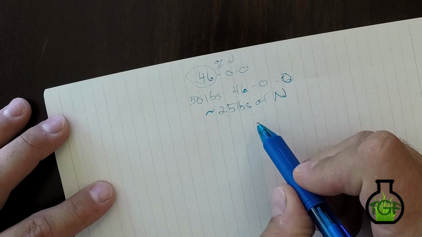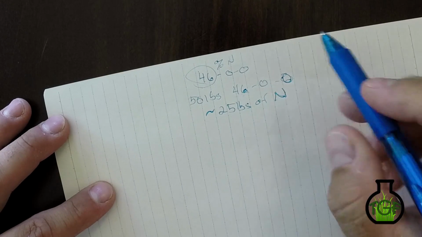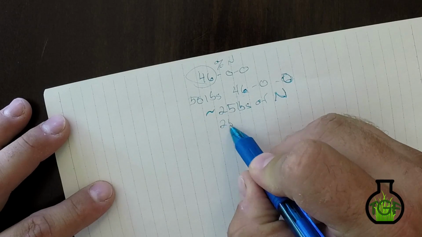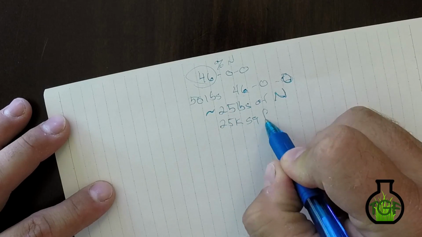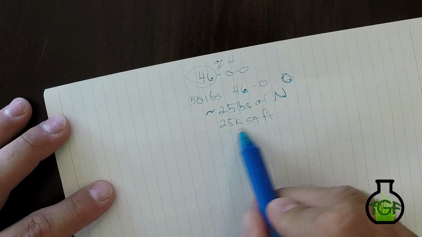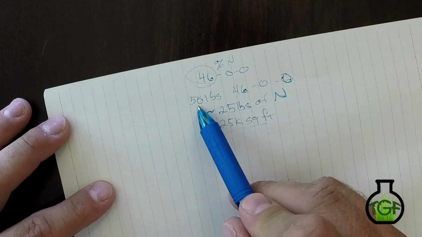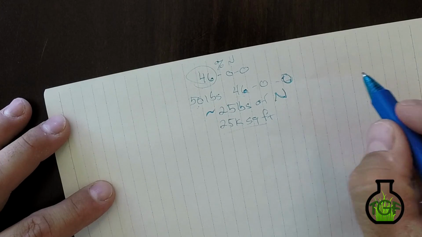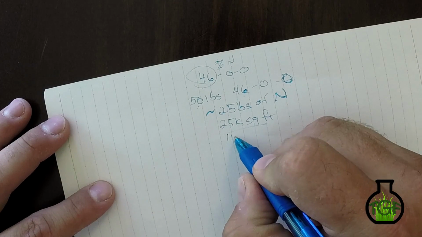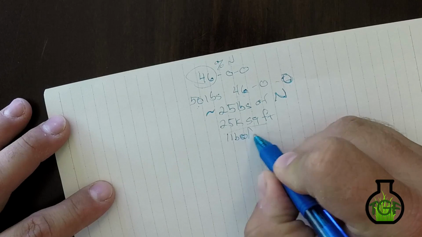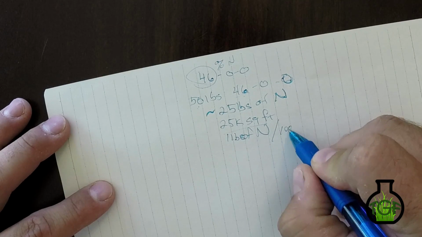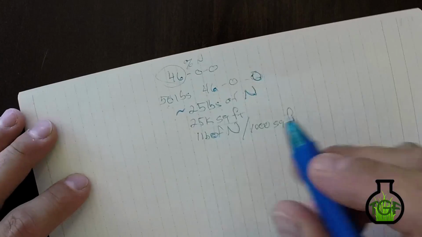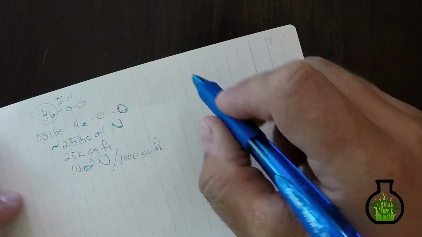So if you're putting 25 pounds of N down, you want to cover approximately 25,000 square feet. So if you've got a 25,000 square foot yard and you put down a 50-pound bag of 46-0-0, you are putting down 1 pound of actual N per 1,000 square feet. That's a quick way to do the math, and we'll do it this way too.